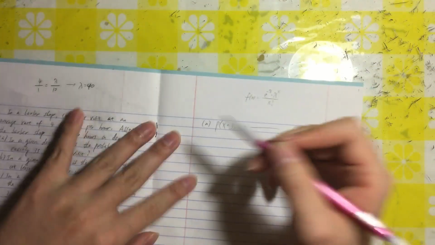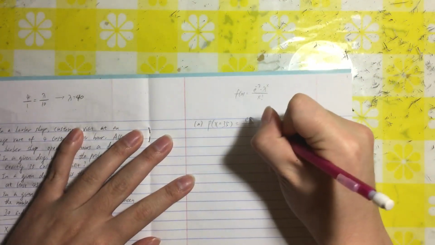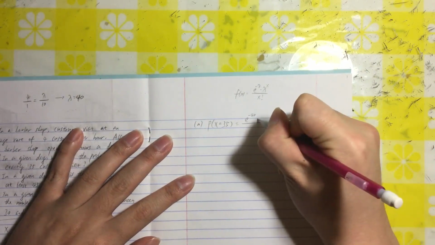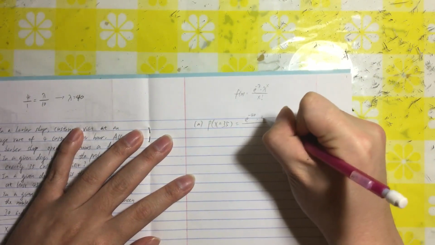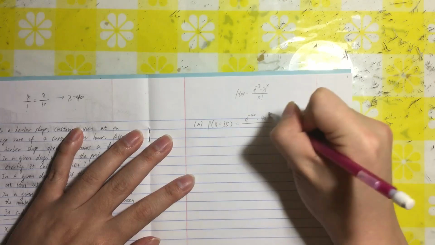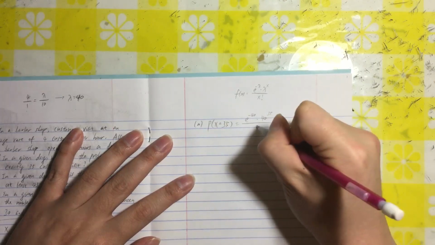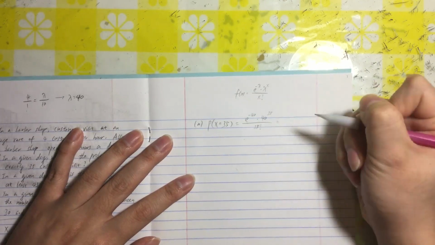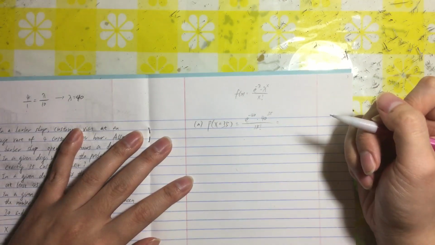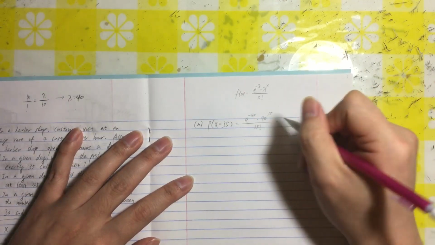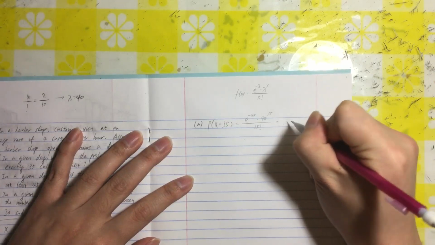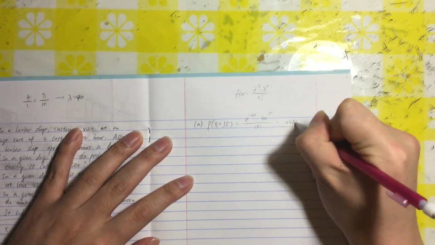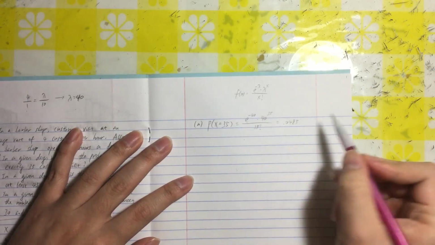Here, lambda is 40. If I plug in, I get e raised to negative 40 times 40 to the power of 35 over 35 factorial. If I use my calculator and round the answer to 4 decimal places, I get 0.0485. That's the exact probability.